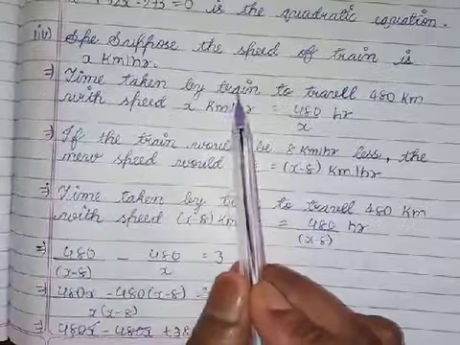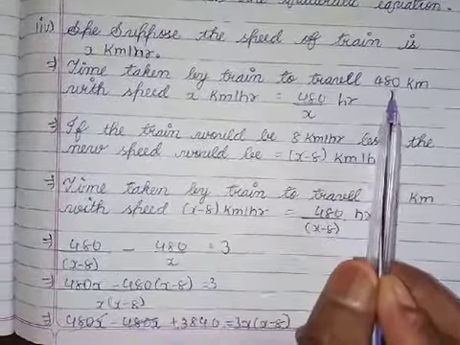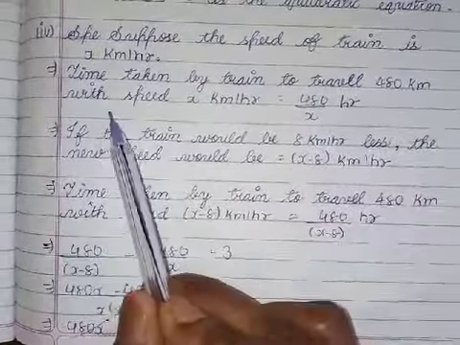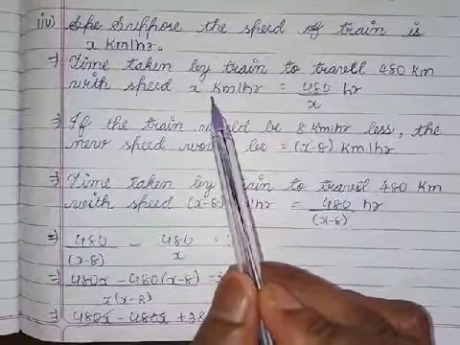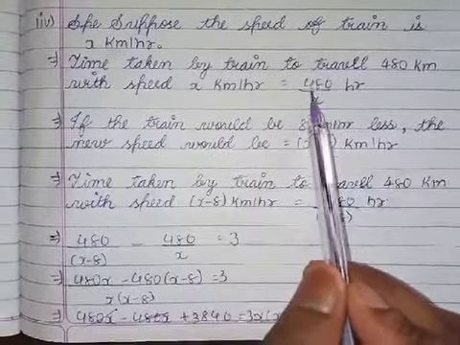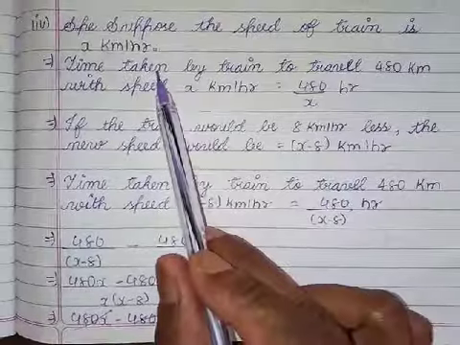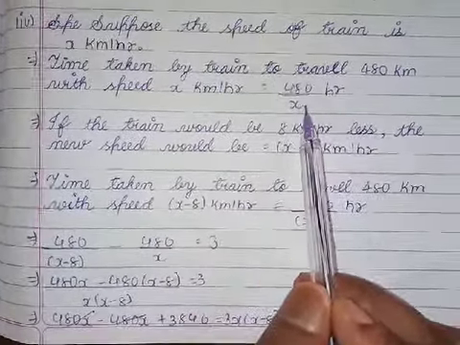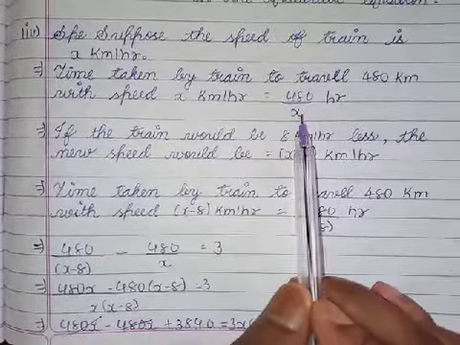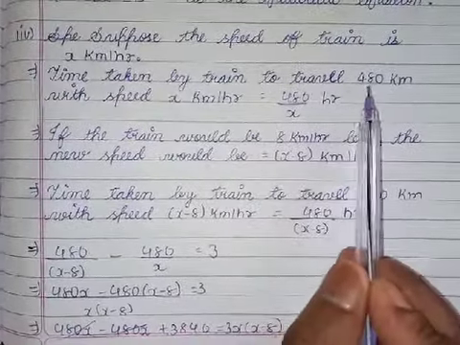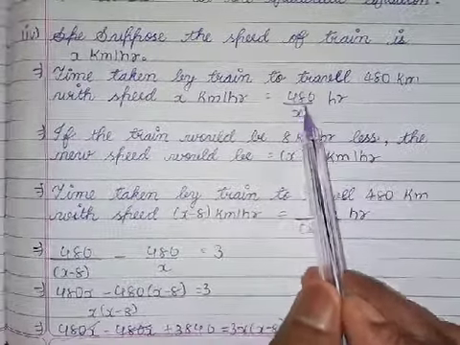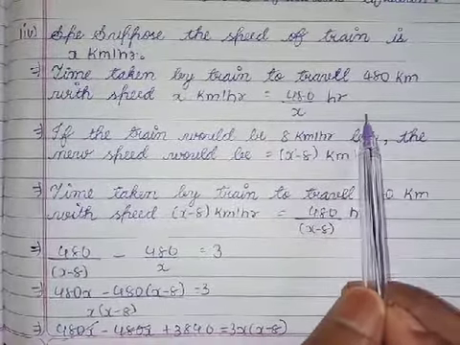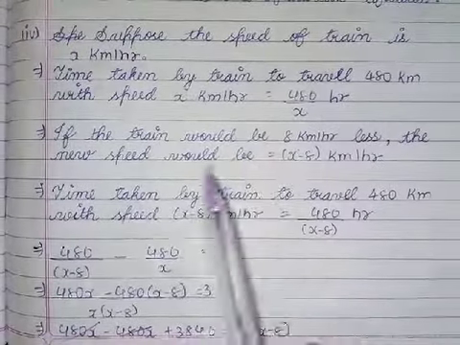The time taken to travel 480 kilometers at x kilometers per hour: time is equal to distance upon speed, so it is 480 upon x hours.